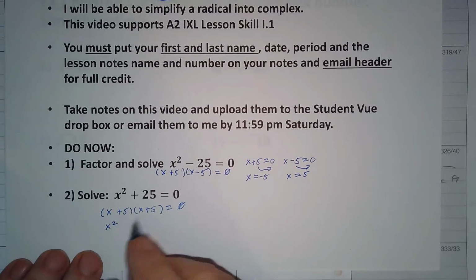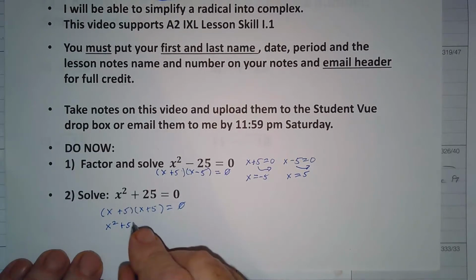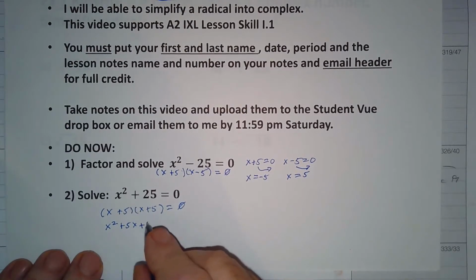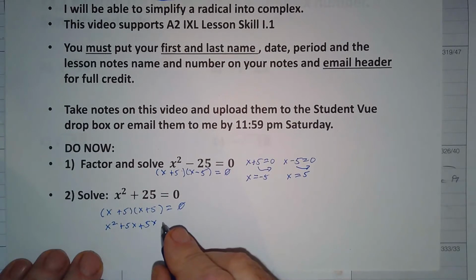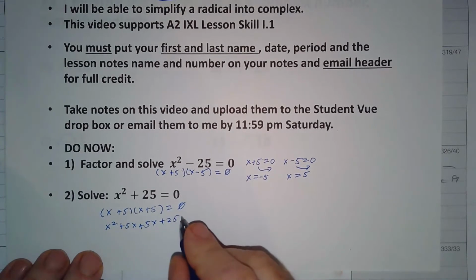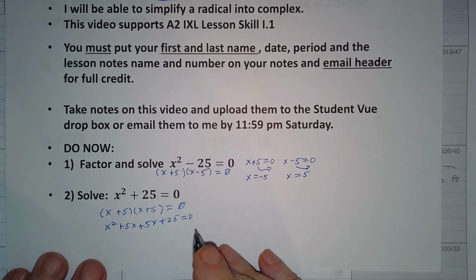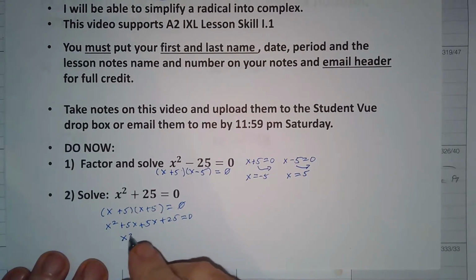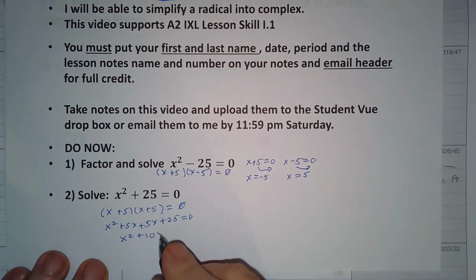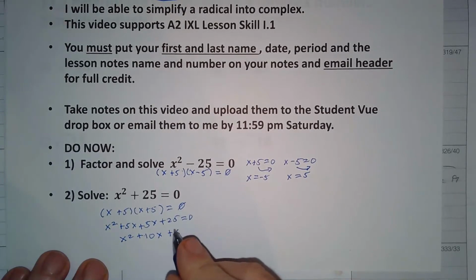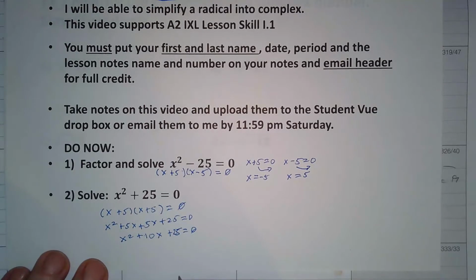And then I have x times 5 is 5x, and 5 times x is 5x, and 5 times 5 is 25. So you see, we end up with something completely different. X squared plus 10x plus 25 equals 0. A totally different problem.